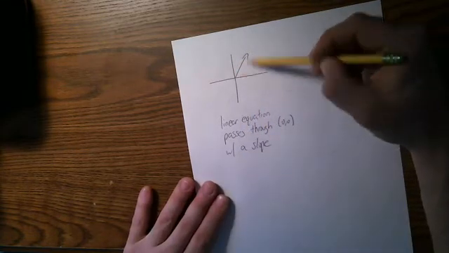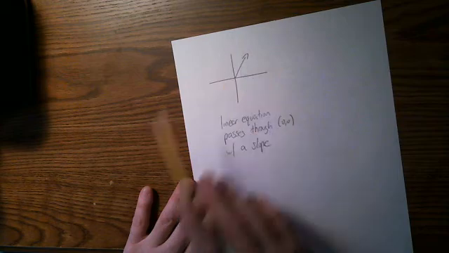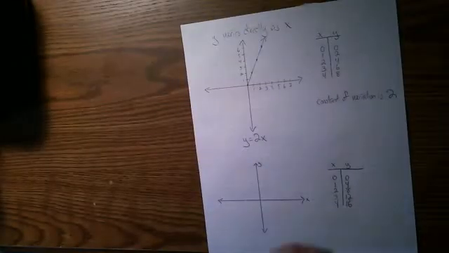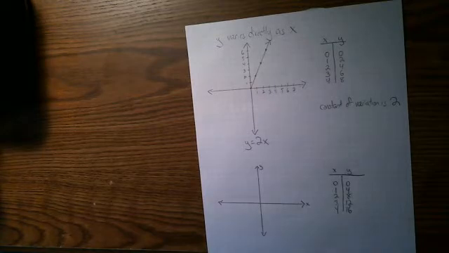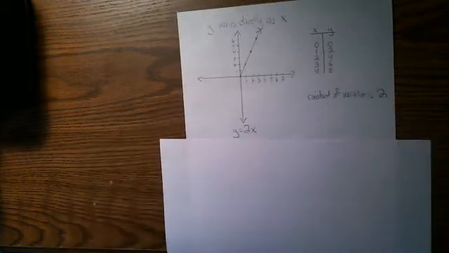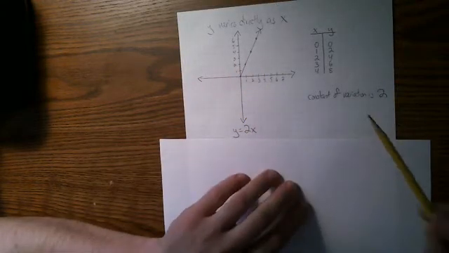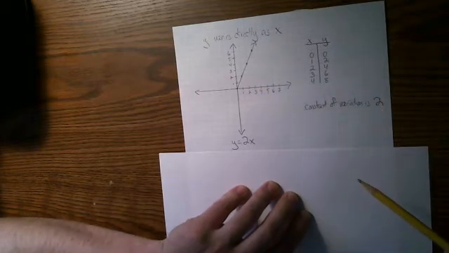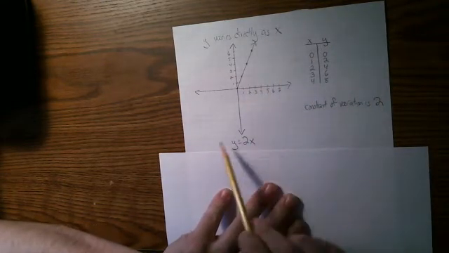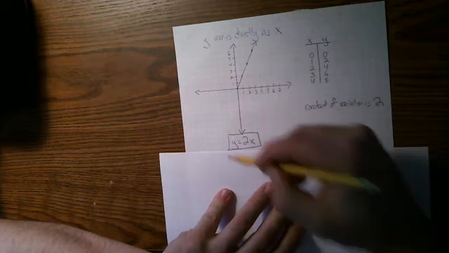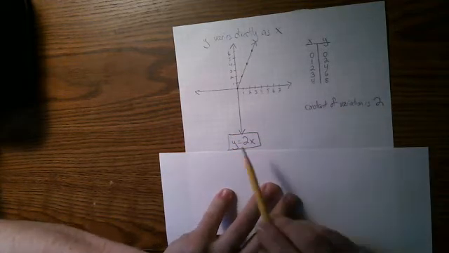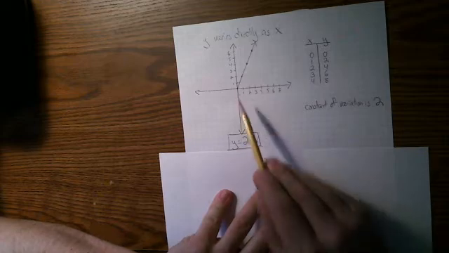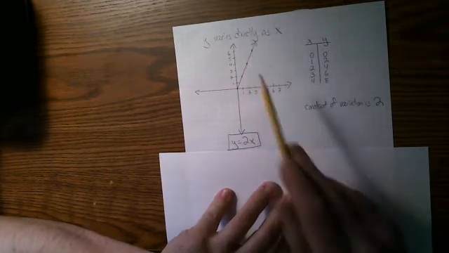It is a function because it passes the vertical line test. It's also a one-to-one function because it passes the horizontal line test. So here's an example of a direct variation graph. In this case, we have y varying directly as x, where the constant of variation is 2. This is what the graph would look like. What would the graph of y equals 2x look like? Well, that's a linear equation passing through the origin with a slope of 2. So rise 2, run 1, rise 2, run 1, rise 2, run 1.